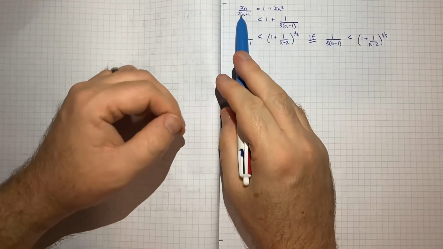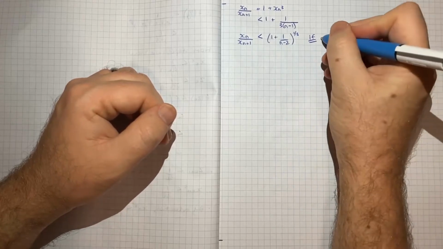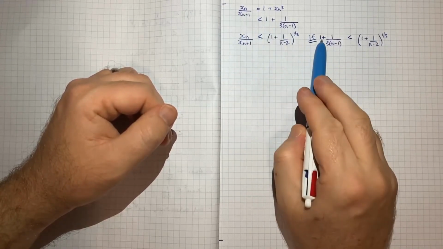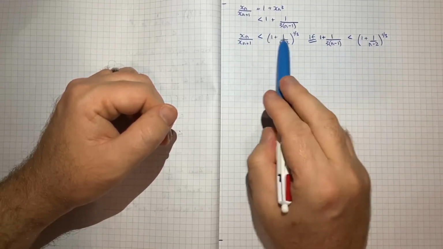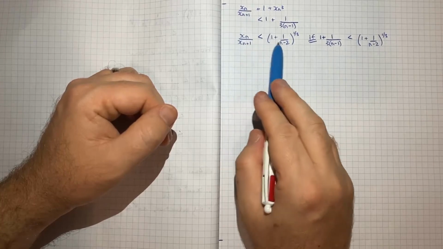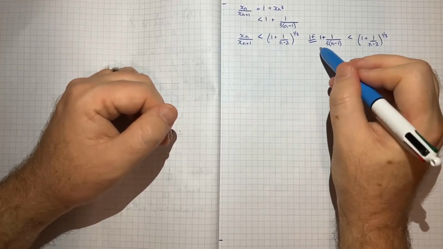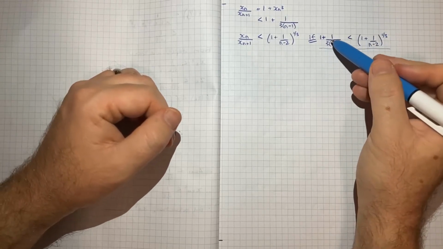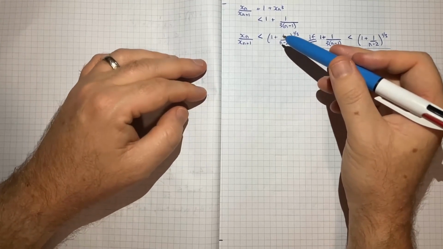Because if x_n on x_(n+1) is less than this, and if this is less than this, then it must be less than what we really care about. So now our task has become to show this. Can we show this result? If so, then we're where we need to be.